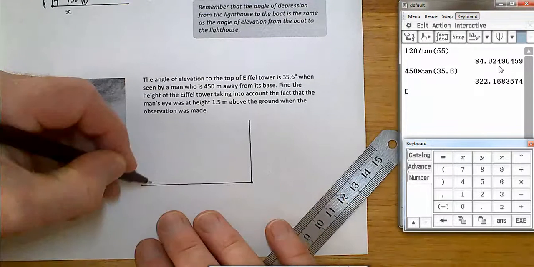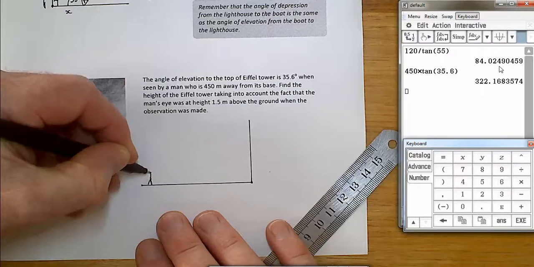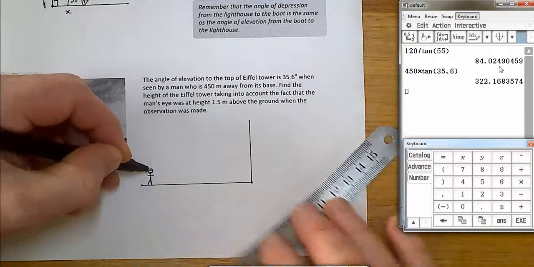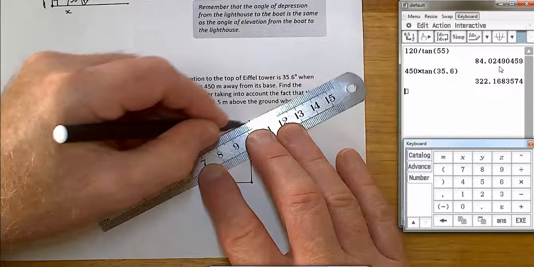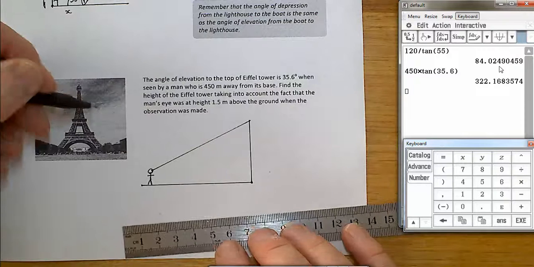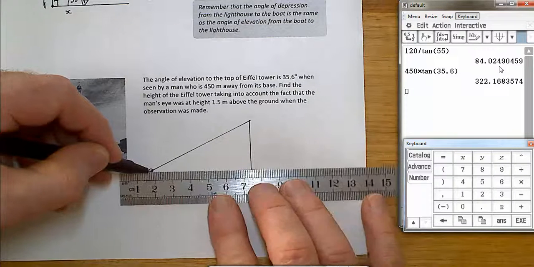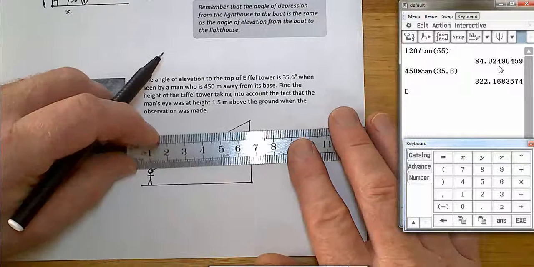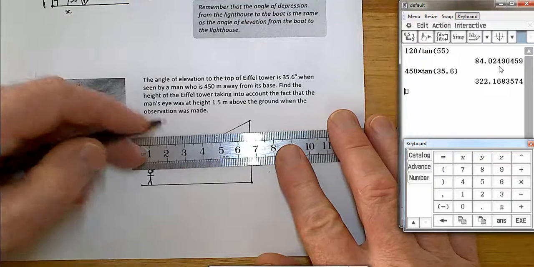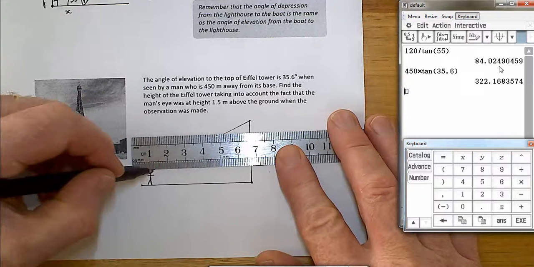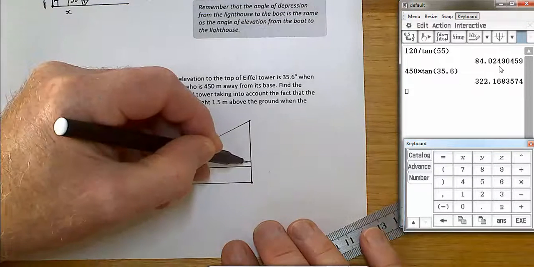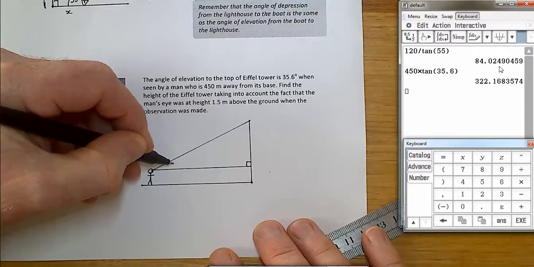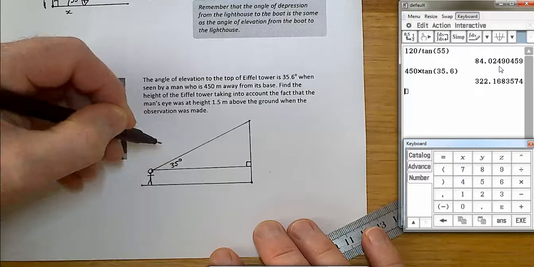Now if this person was standing over here looking up at the top of the Eiffel Tower over here, and they see the angle of elevation is 35 degrees. So here's our situation. That's our 35 degrees.